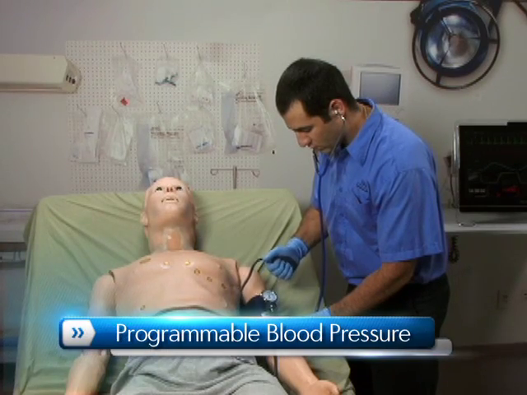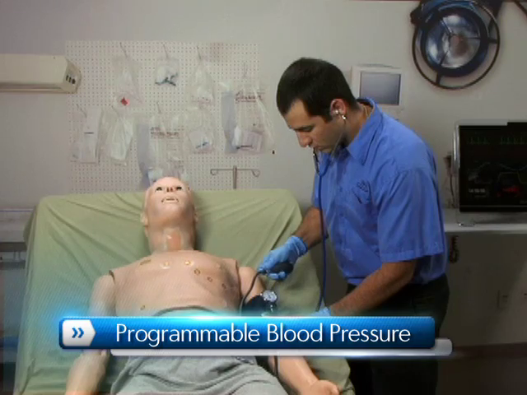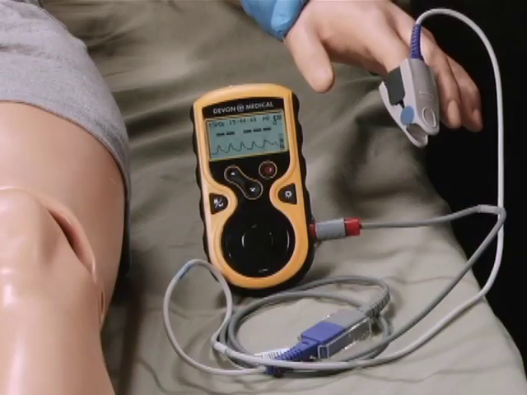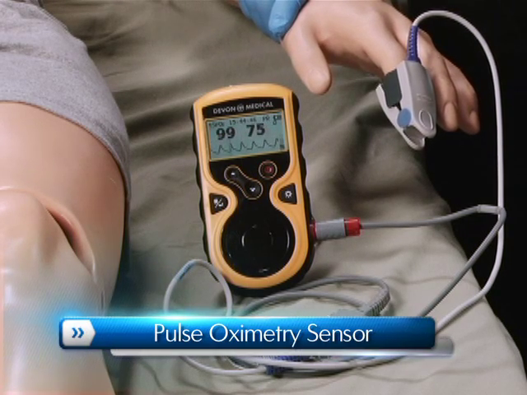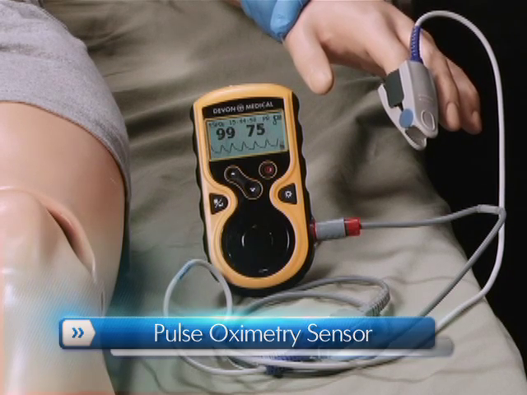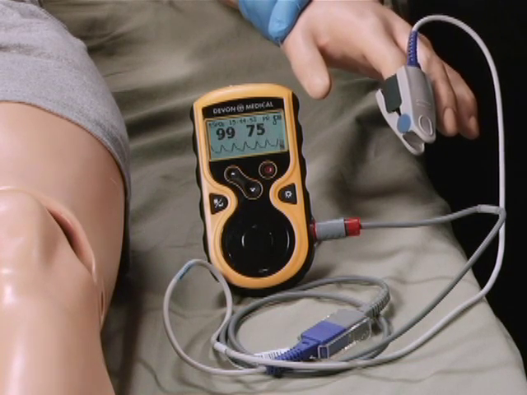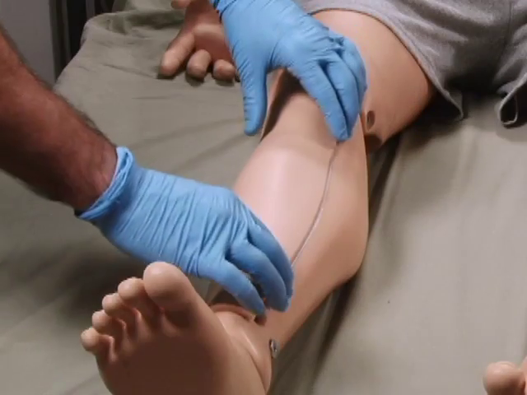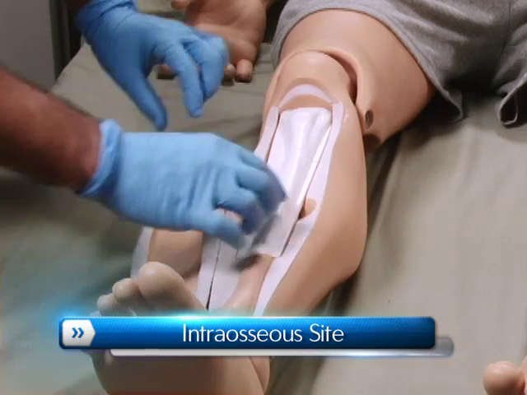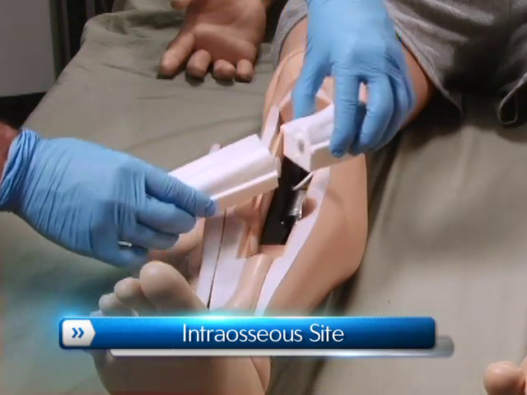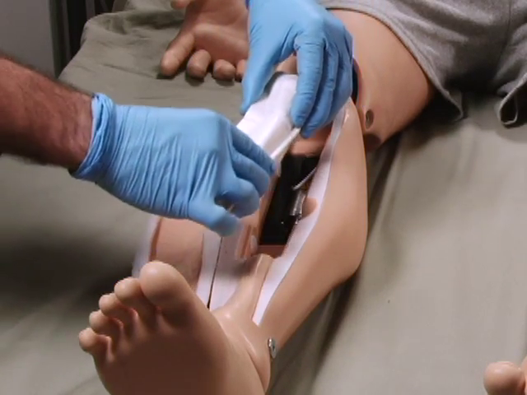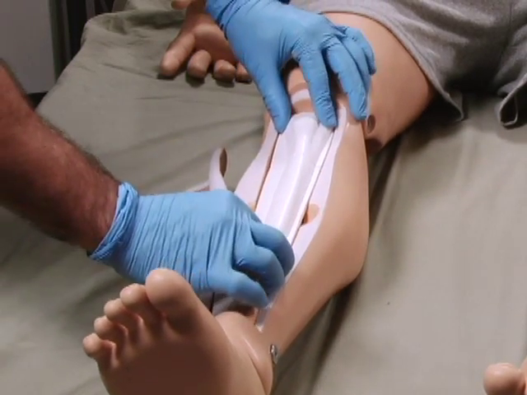Programmable blood pressure can be read using a real sphygmomanometer, and providers can auscultate the Korotkoff sounds. HAL also features a pulse oximetry sensor within the forefinger of the left hand. This allows providers to attach commercially available pulse oximetry devices. The lower right leg has an intraosseous site used for the infusion of fluids, blood, and/or drugs directly into the bone marrow of the tibia. It is a quick way to find venous access when alternate peripheral veins are not visible or palpable.